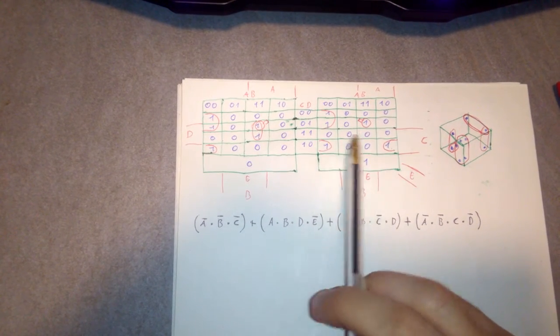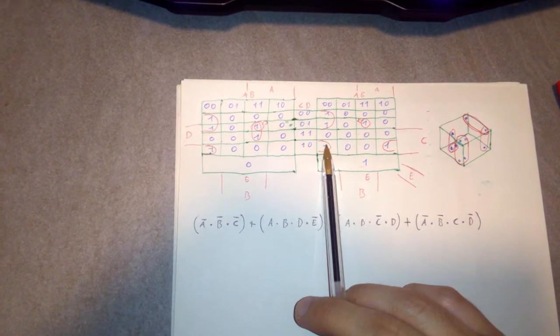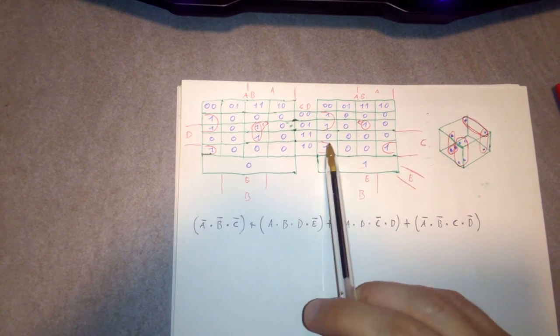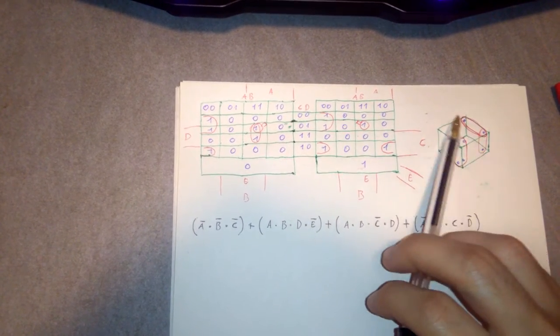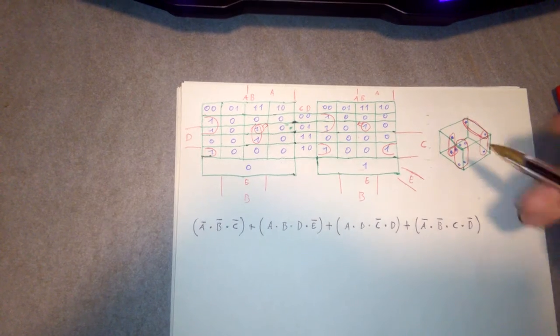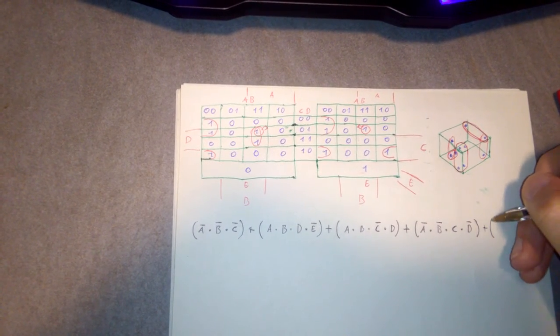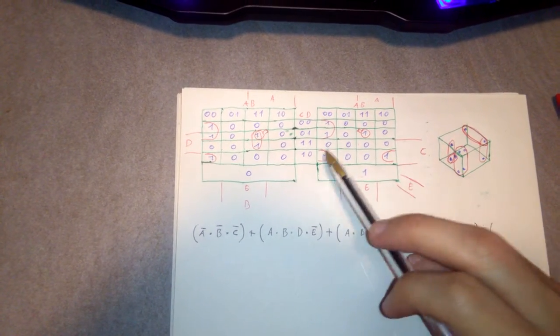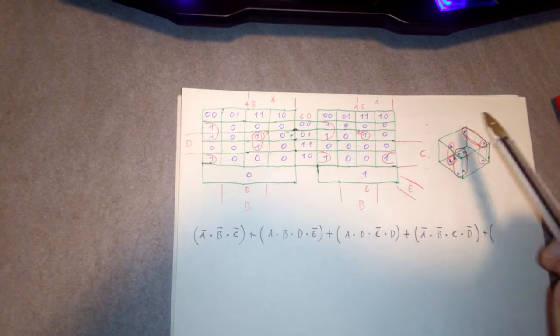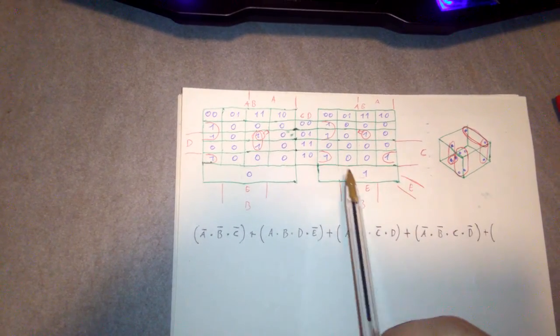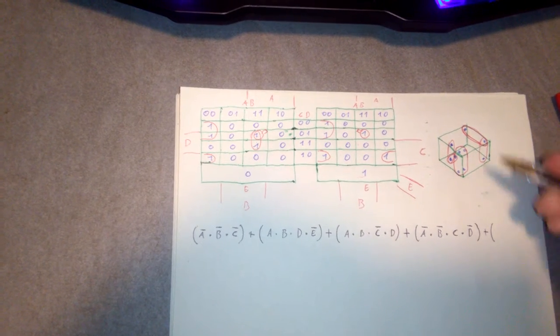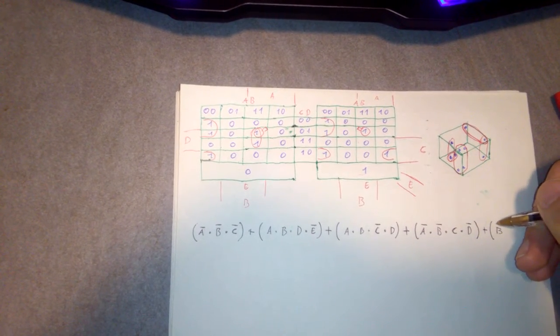And now I'm going to have the very last group between this one and this other one, so a group of two in this very top plane. So this group of two, it's half inside and half outside of A, so I'm not going to write anything for A. It's completely outside of B, so I'm going to have B naught.